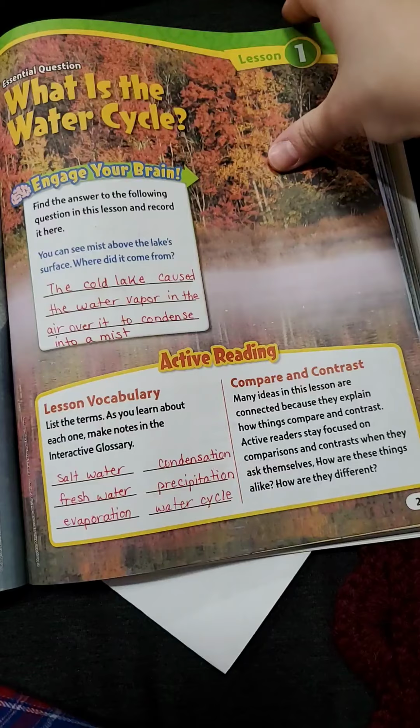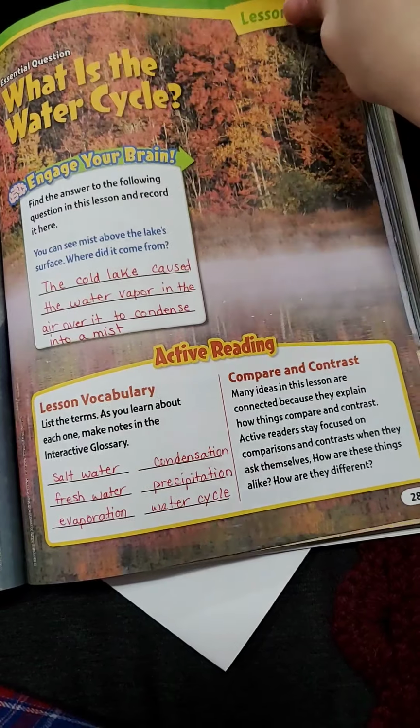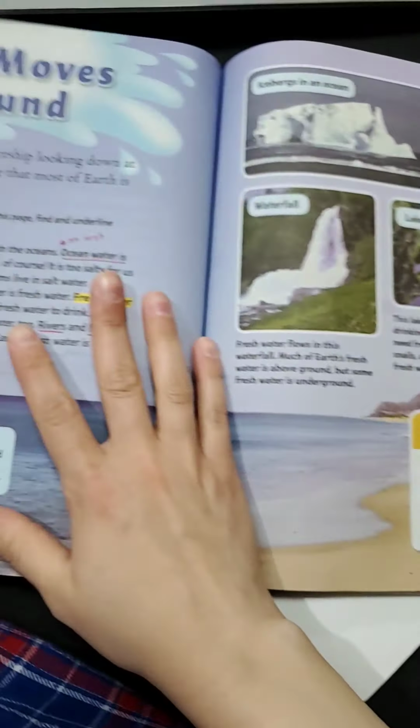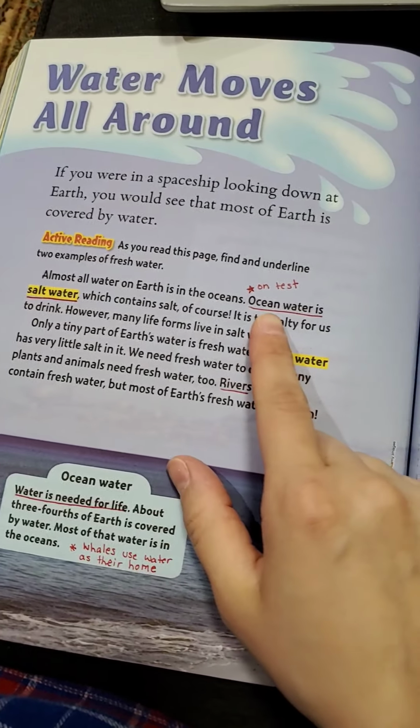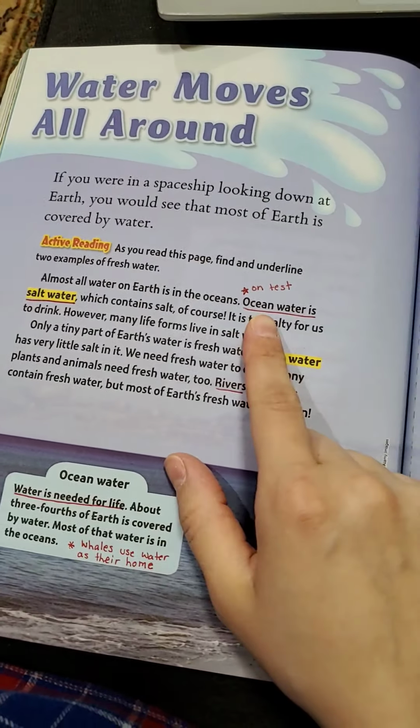I want you guys to pay really close attention to all the notes that I took throughout the chapter, or through the lesson, I should say. Ocean water is salt water. That's going to be on your test, okay? You have to know that you can find the fresh water in rivers and lakes, okay? For the quiz, see, I made little notes with stars on the sides and stuff. These will show up on the quiz.